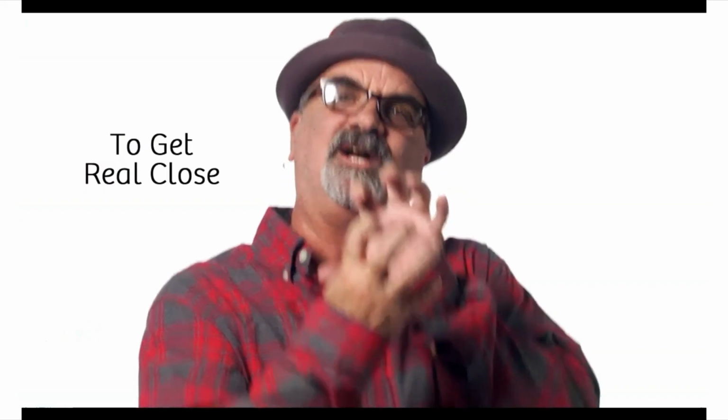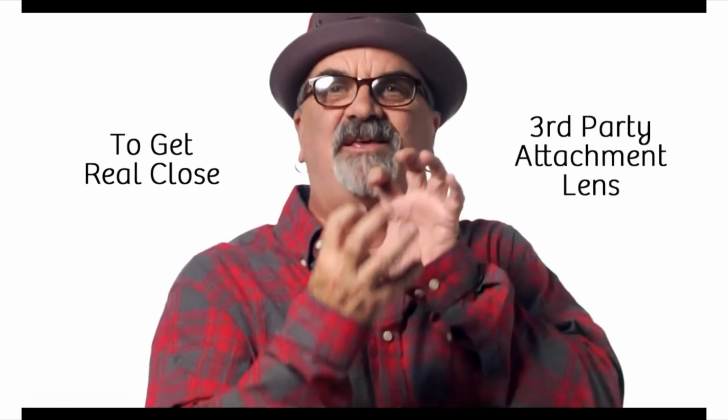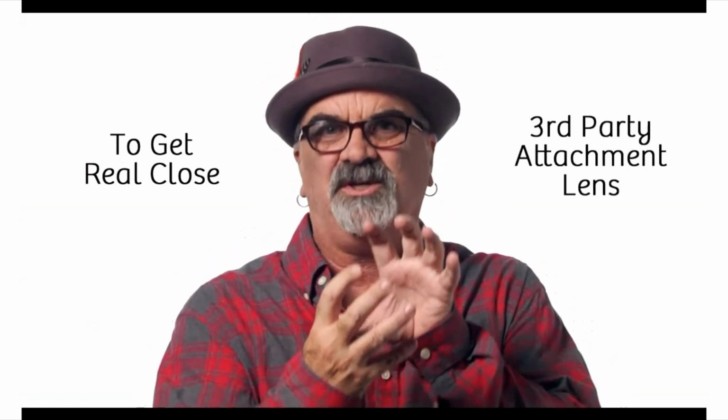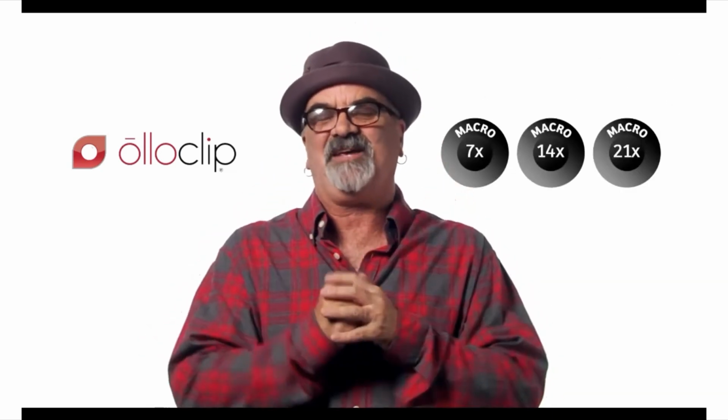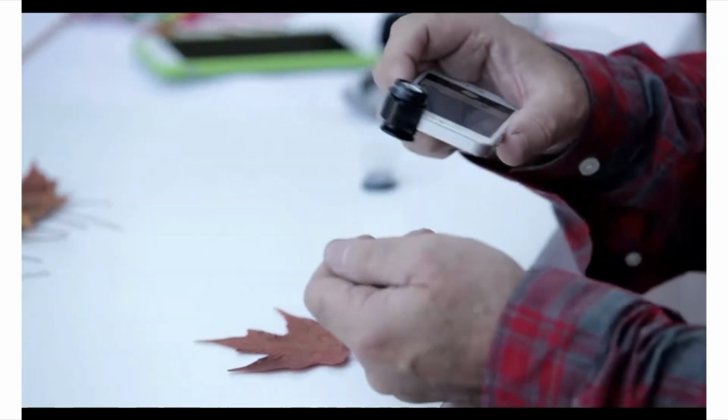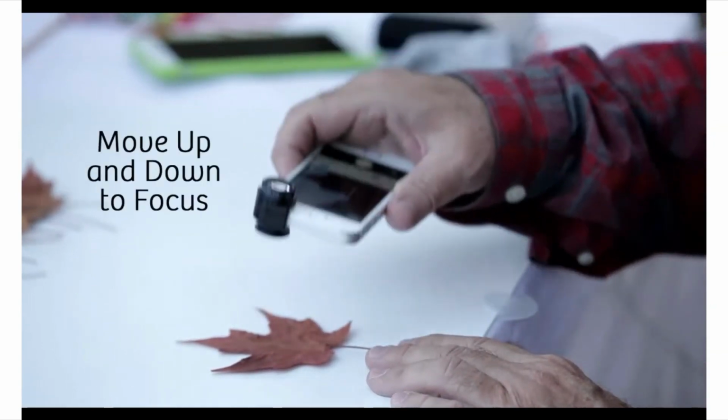They're really good. If you want to get closer than 3 inches, you need to use a third-party attachment lens to get close, even real close. My 2 runaway favorite third-party attachment lenses are iPro lens and Olloclip. What I especially love about the Olloclip 3-in-1 macro kit is that it's 3 lenses at 3 different magnifications, 7x, 14x, and 21x. That's close. All attachment lenses work pretty much like this. You can't focus on the barrel of the attachment lens, so you focus like this.